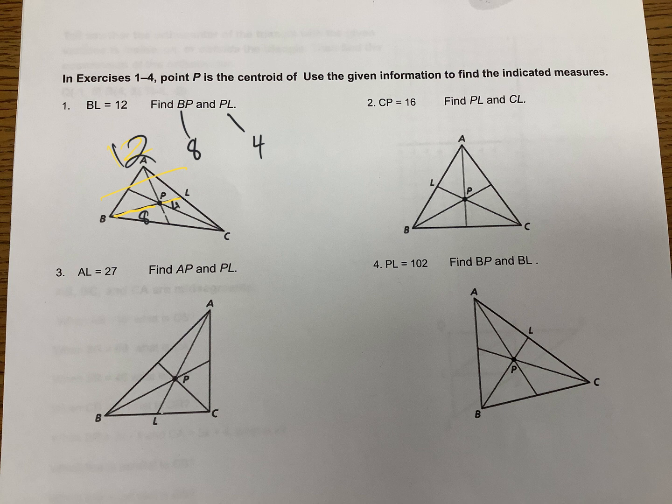Okay, now CP. Let's highlight this. CP is 16. That means LP is half of that, which is 8. And CL is all of it together, 24. All right, the next one, number 3. AL, the whole thing here, is 27. So we divide by 3, and PL is going to be 9. And that means AP is 18, twice that.